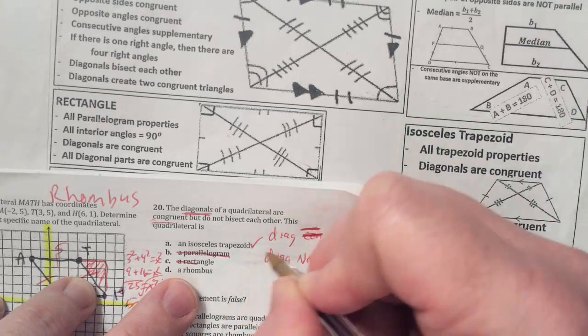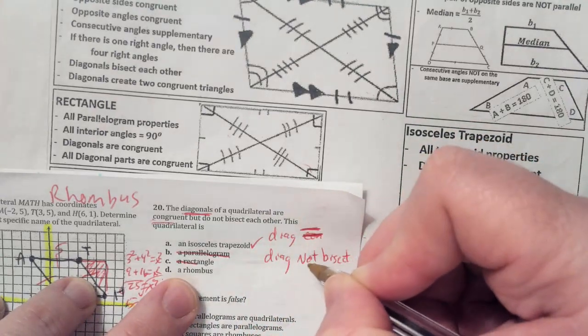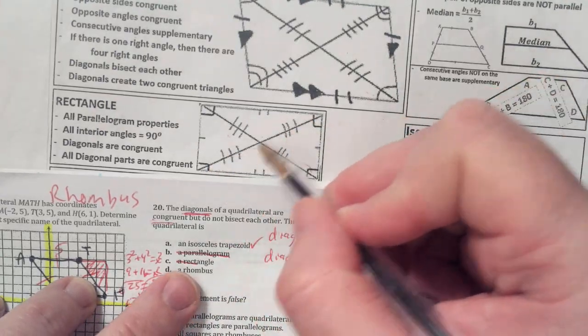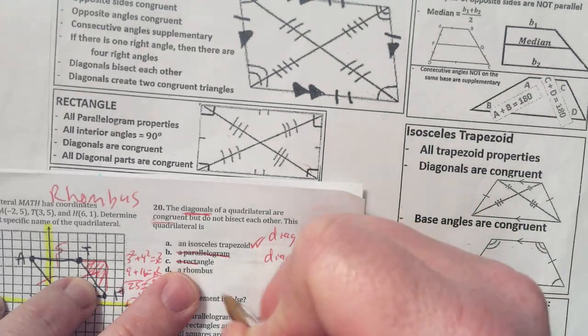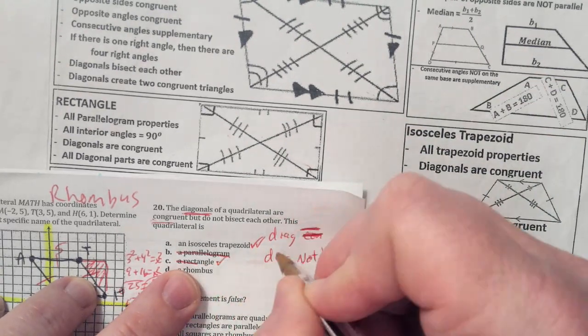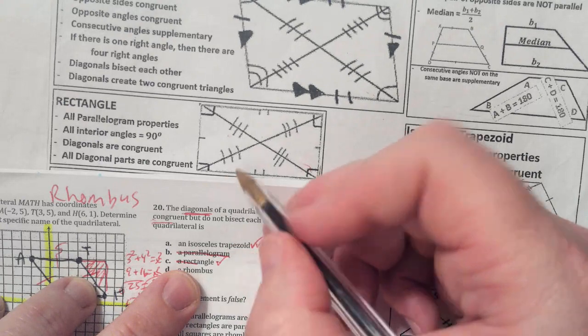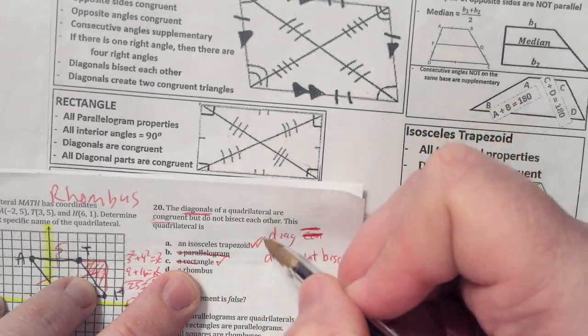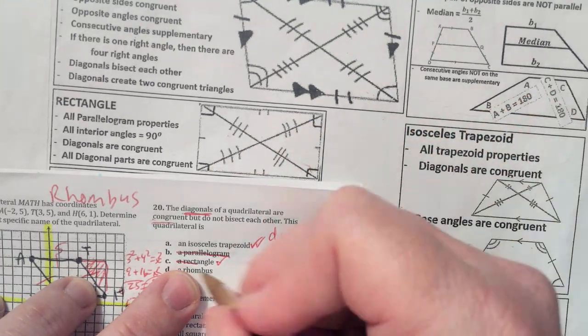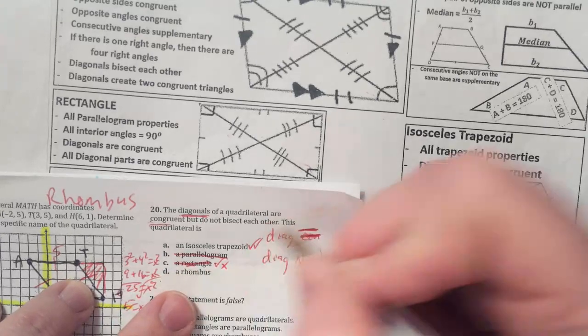So far so good, but they're not supposed to bisect. Does this one work? This one worked for the first one. However, see how these two are equal? That means that they did bisect. So it didn't work out for the second part.